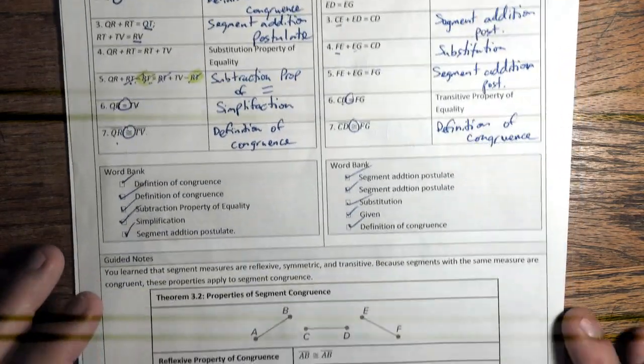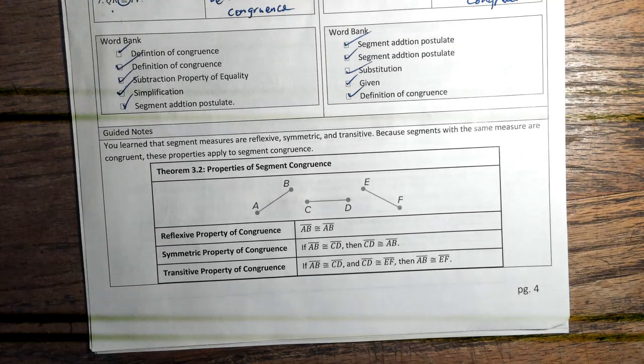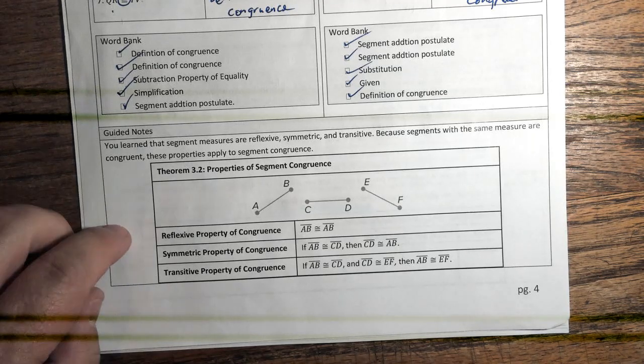Alright, bottom of page 4. This portion here was a little out of place. We kind of talked about this earlier but didn't explain it. So you've learned that segment measures are reflexive, symmetric, and transitive. Because segments with the same measure are congruent, these properties can apply to segment congruence. So again, we're talking numbers versus shapes. But just like numbers, you could do this with the shapes as well.